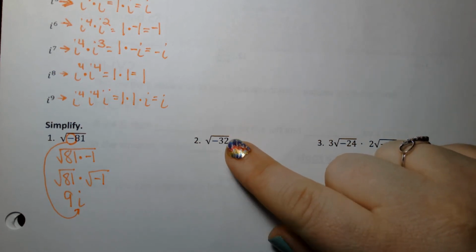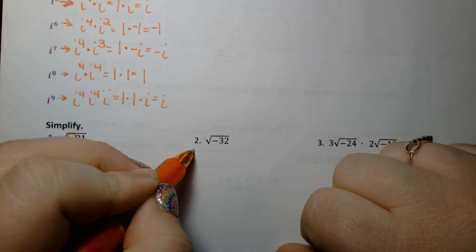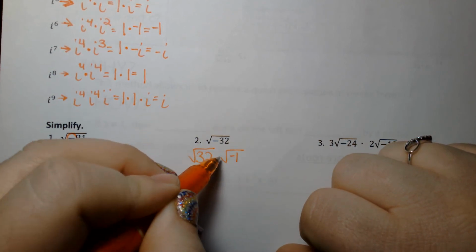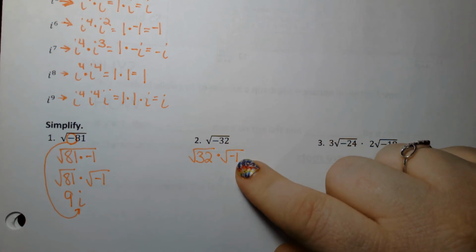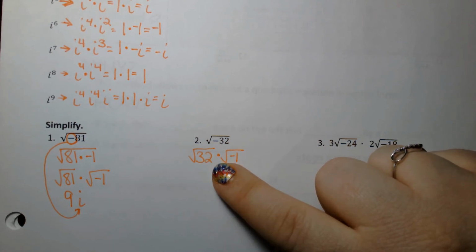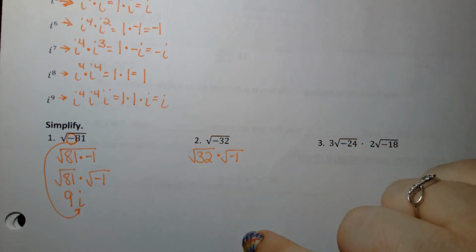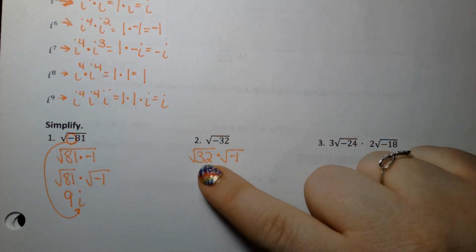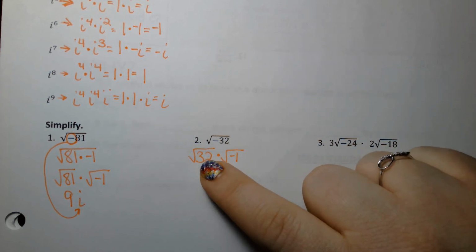So for the square root of negative 32, we're going to have something similar happening here. We're going to have the square root of 32 that we'll have to deal with. Then we're also going to have the square root of negative 1. The square root of 32 is actually a little trickier. It's something that you should have been more familiar with back in geometry when you were simplifying radicals. But it is a little trickier.